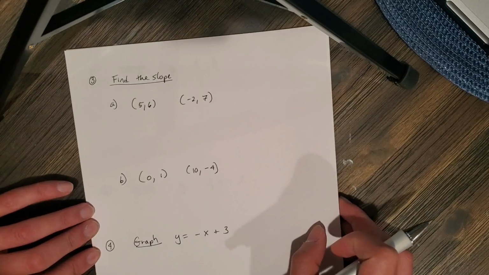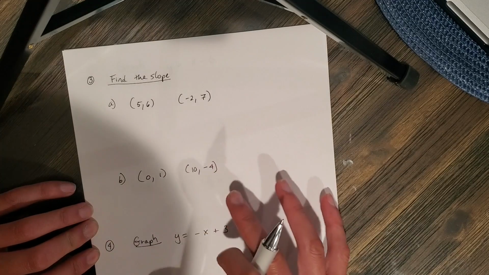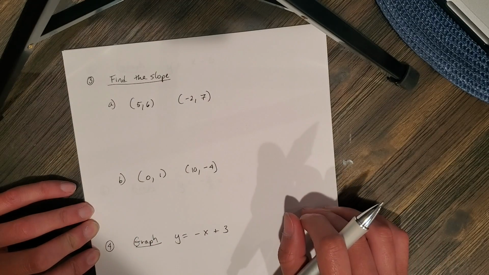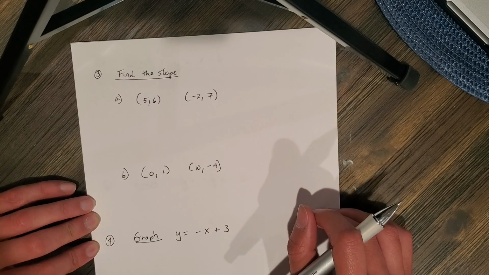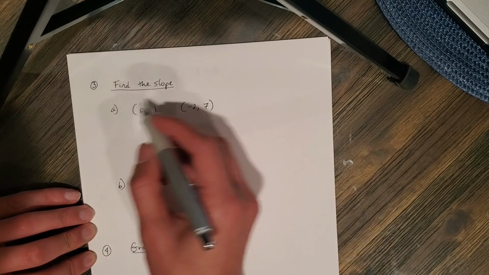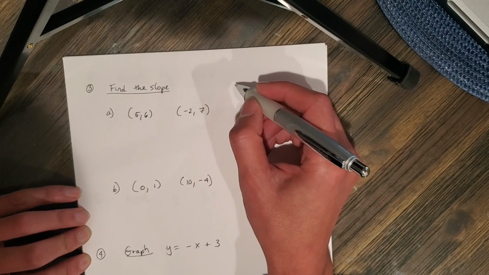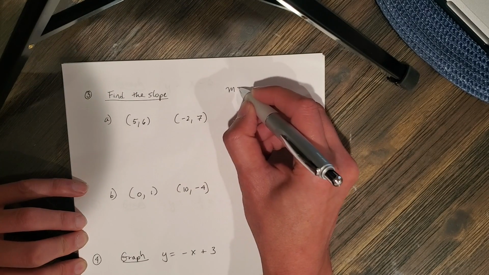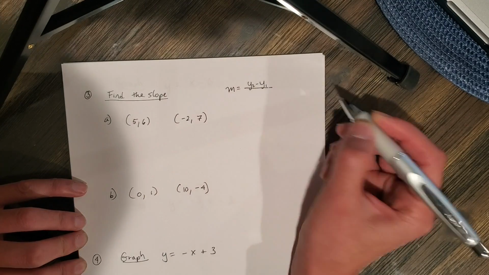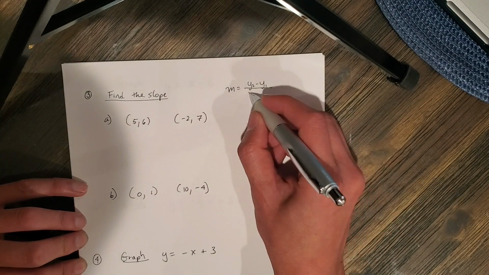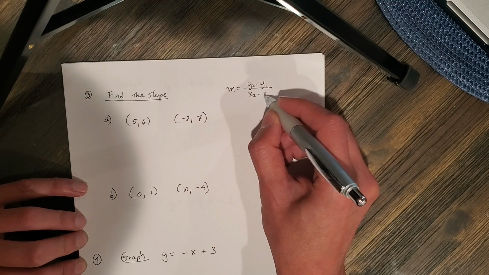Okay. Now, from the test, I would say that questions like these are going to be the majority of the problems you will see. So this is very important. Now, to find or calculate the slope, we have a slope formula. It goes like this: M equals, and then we subtract the y's in the numerator, and subtract the x's in the denominator.